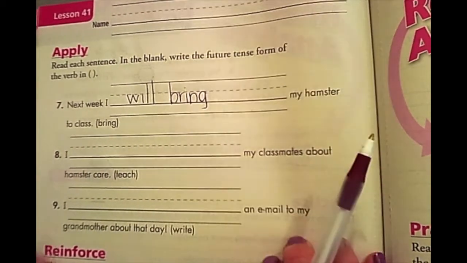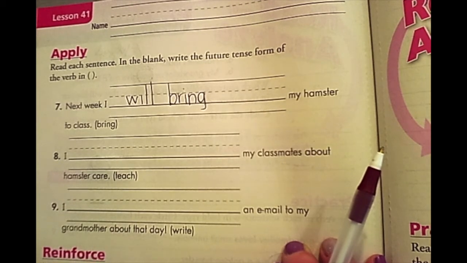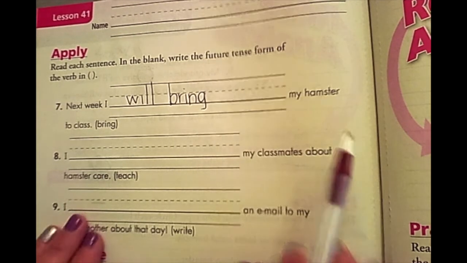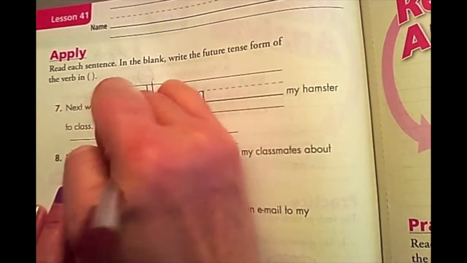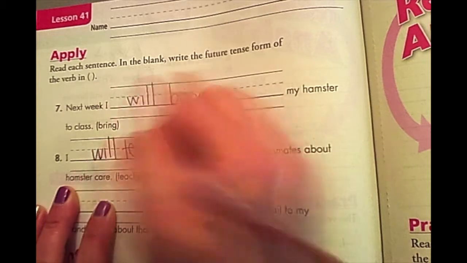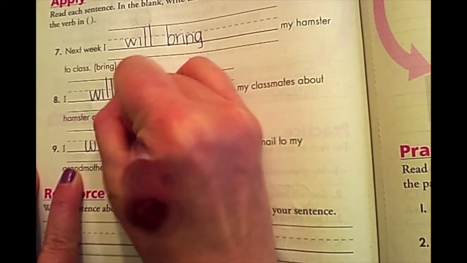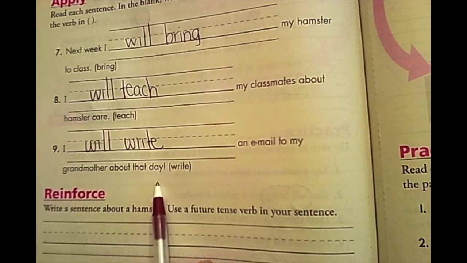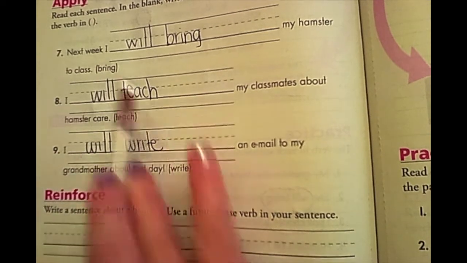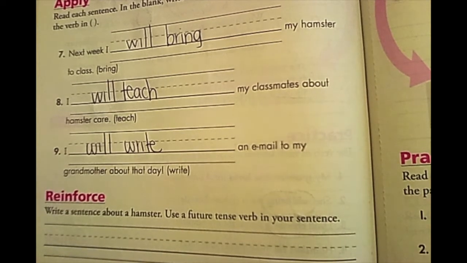Go ahead and pause right here, and then you can check your answers when you're finished. Okay, so I will teach my classmates about hamster care, and I will write an email to my grandmother about that day. Okay, will is a great way to indicate whether it is future tense.